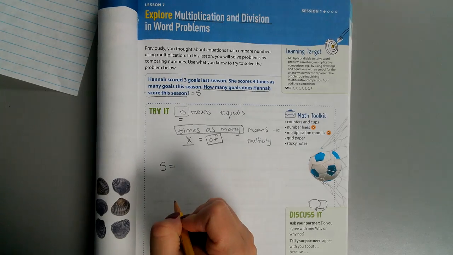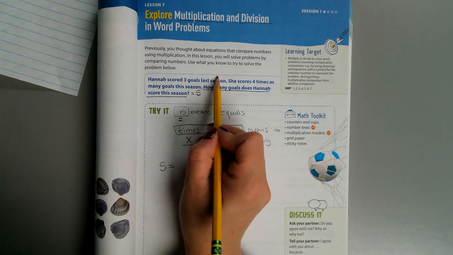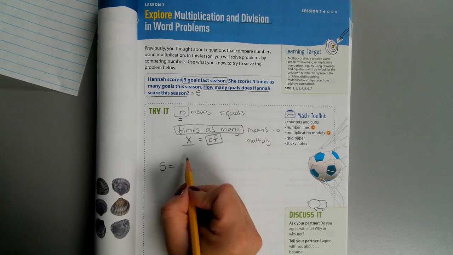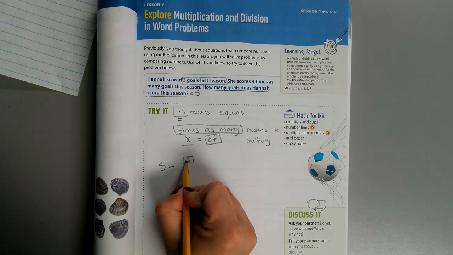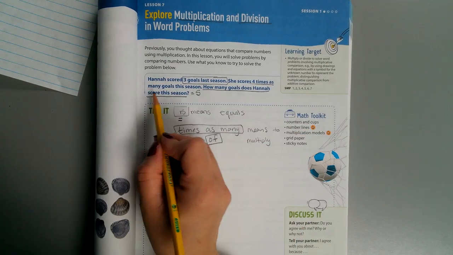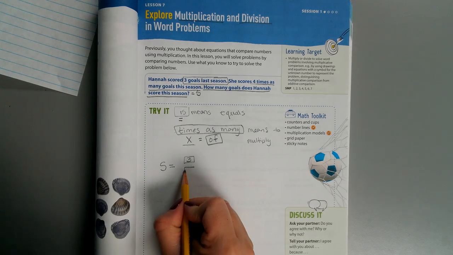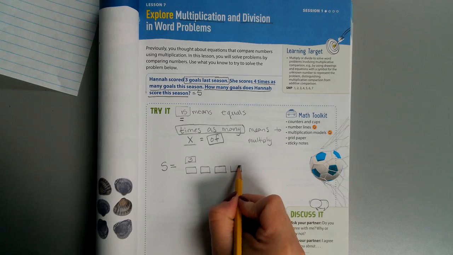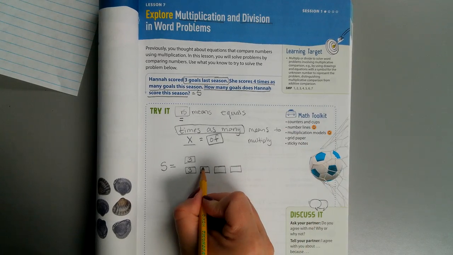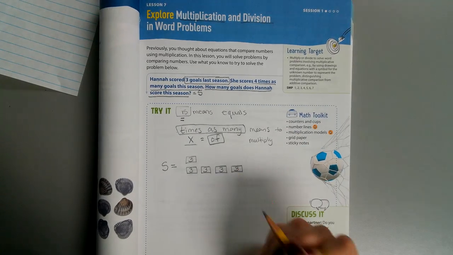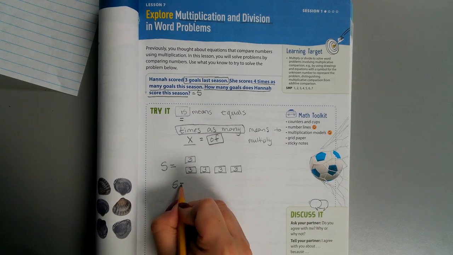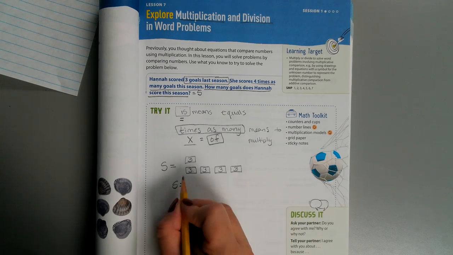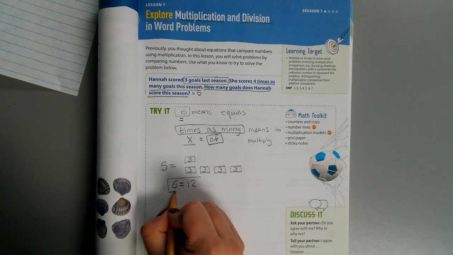S equals. Hannah scored 3 goals last season. So that's our OG number. She scores 4 times as many goals this season. So then we're going to draw that OG number how many times? 4 times. Now we have S, which is how many scores she has, equals 3, 6, 9, 12. This is our answer.